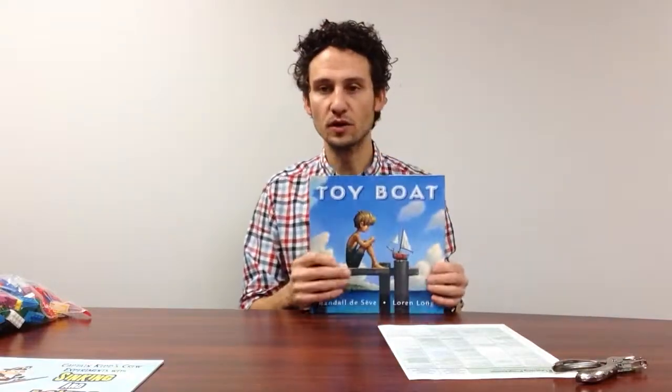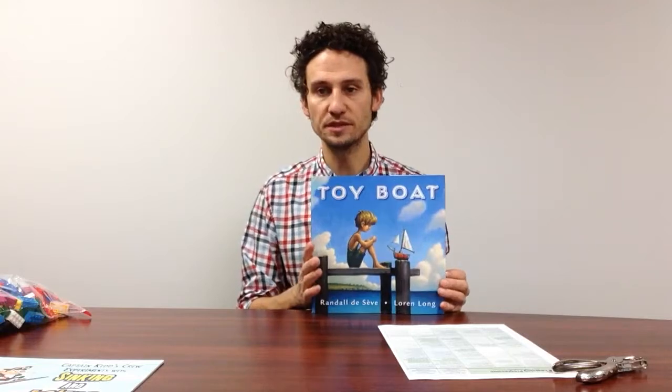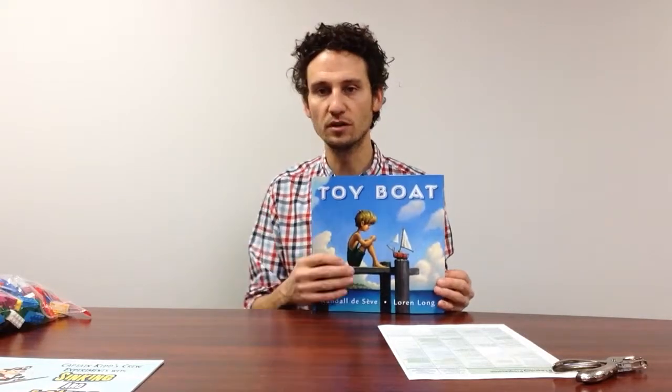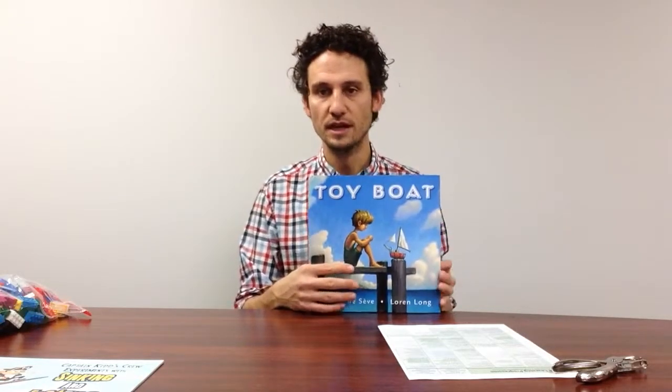It would be a great thing to sink and float different objects in. And students are probably familiar with some things that sink and float. I try to incorporate things that may sink that they wouldn't expect to, or float, vice versa. Then we use this book, Toy Boat, to introduce students to a simple design challenge where they're going to use aluminum foil and try and build a little boat to float in the water. So that's a modified version, shorter day there.